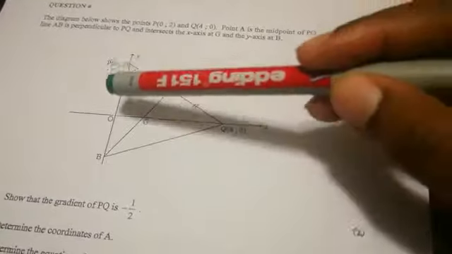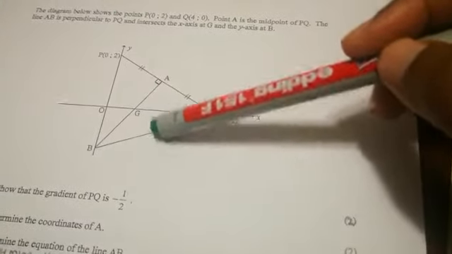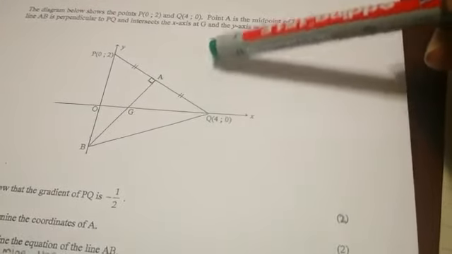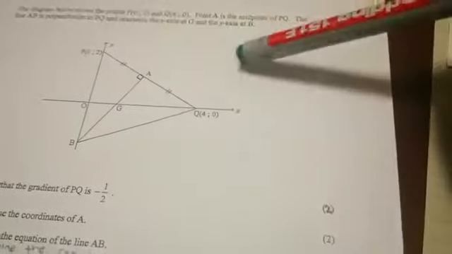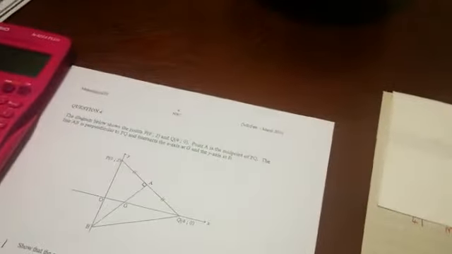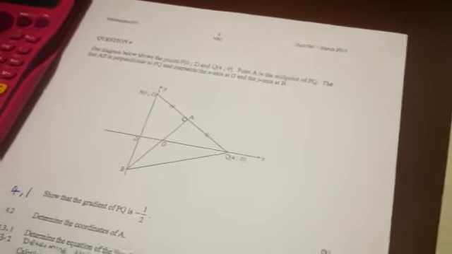It says here, if it was a rhombus, so now you must know what a rhombus is. A rhombus has all sides equal, so that means if this is 5, this is 5, this is also going to be 5. And if it is a rhombus, the opposite sides must be parallel. So that means the sides must be parallel to each other.